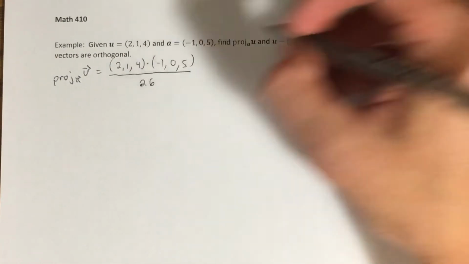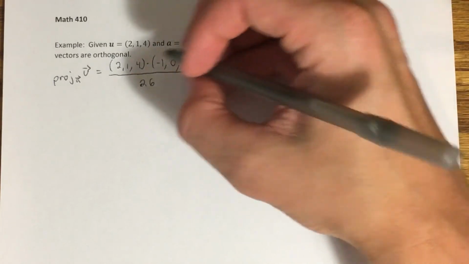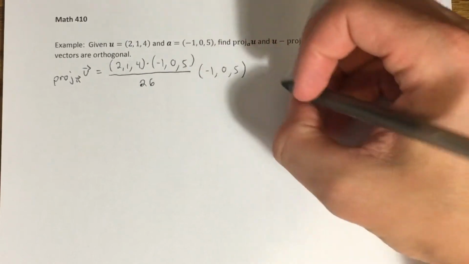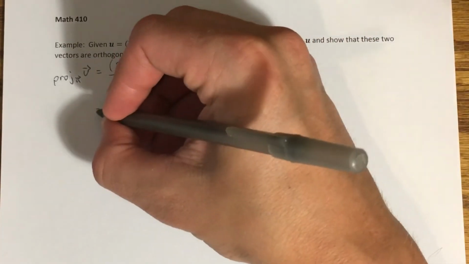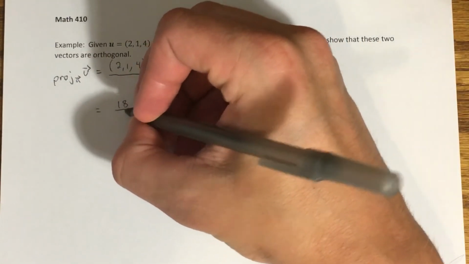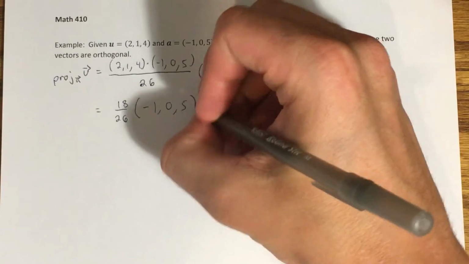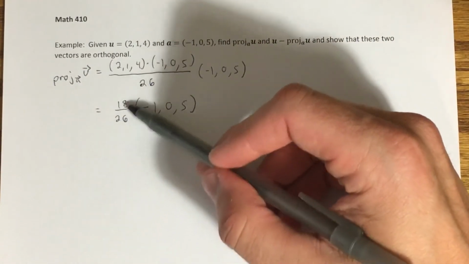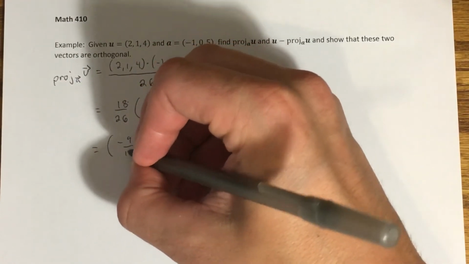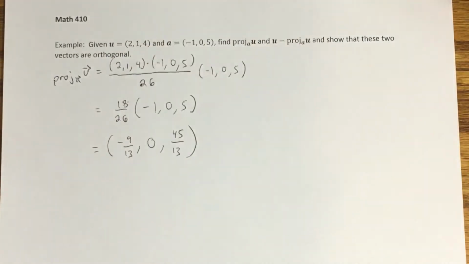That's the scalar that we multiply the vector A by to give me the projection of U onto A, or this vector component of U along A. So I have to multiply that to the vector (-1, 0, 5). Now this, if you evaluate this dot product, is equal to 18 over 26. And we're going to multiply that to our vector here, (-1, 0, 5). I can simplify that to 9/13 and then multiply the scalar in, giving me (-9/13, 0, 45/13). So we're halfway there.